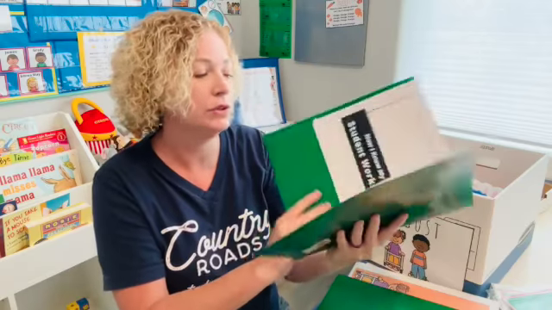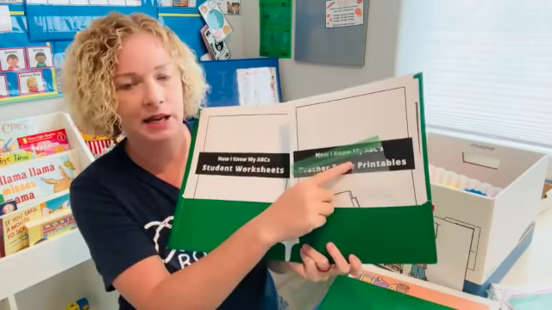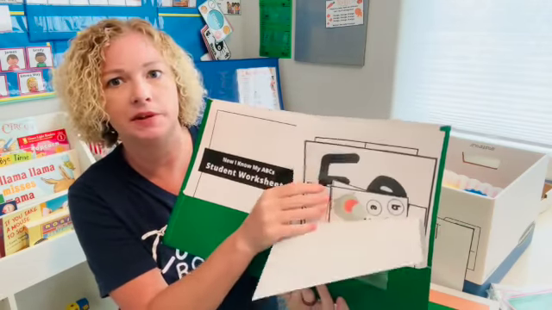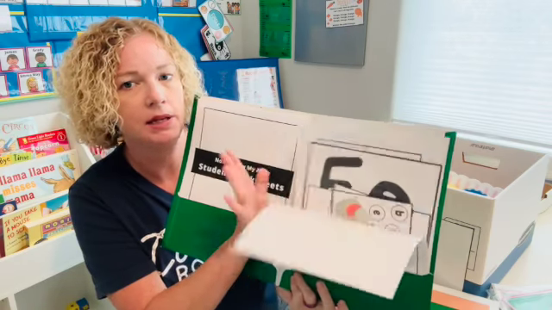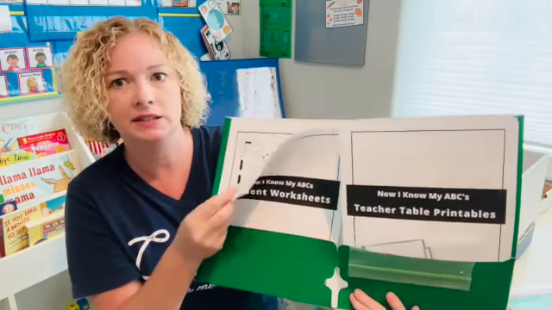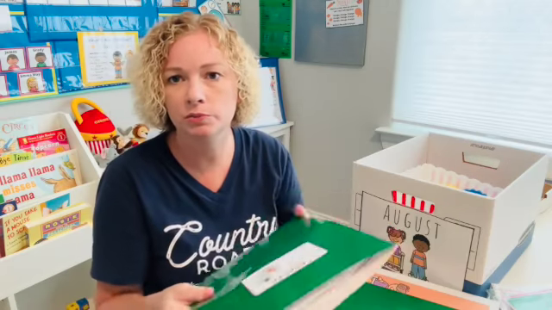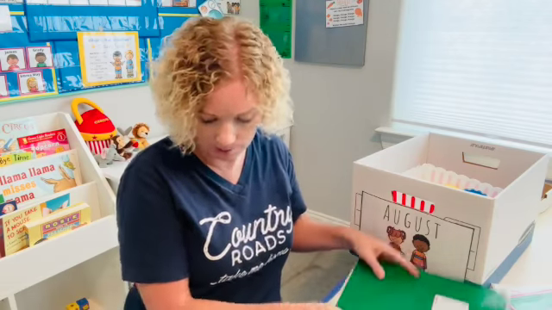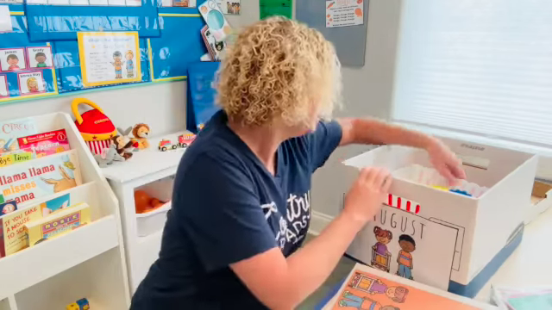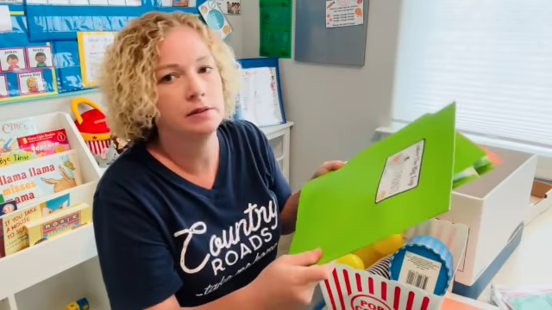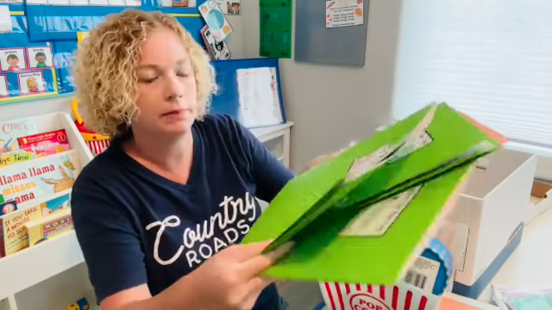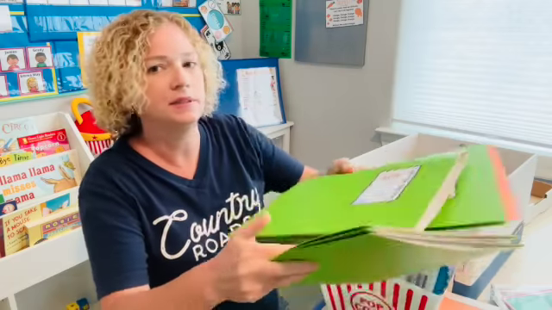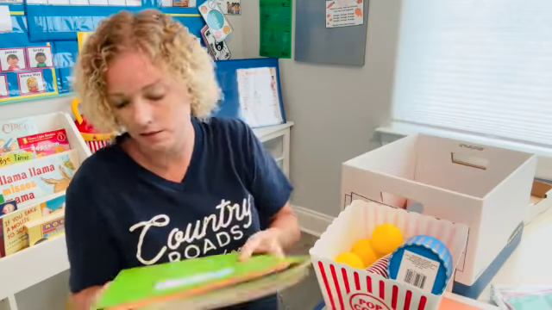And then in the folder on this side, I have my teacher table printables, so everything I need to teach the kids about letter E. And then on this side is students worksheets that I will print and have ready for the kids to use. So I will keep those out. And then here's my Under the Big Top elephants, popcorn, circus acts, and A Day at the Circus.